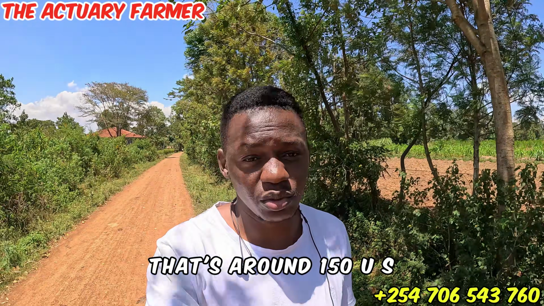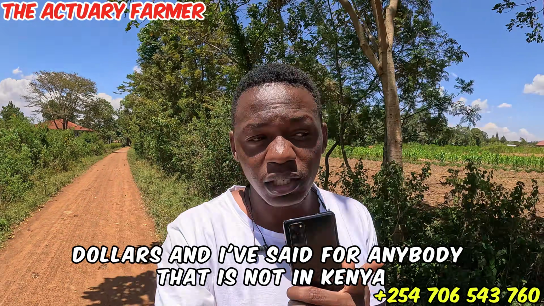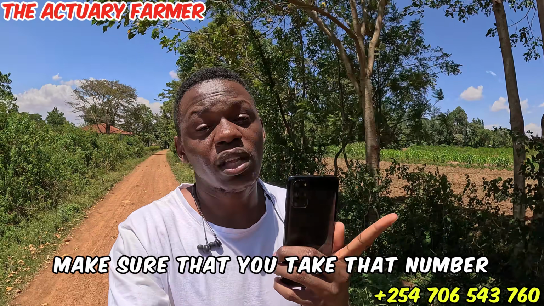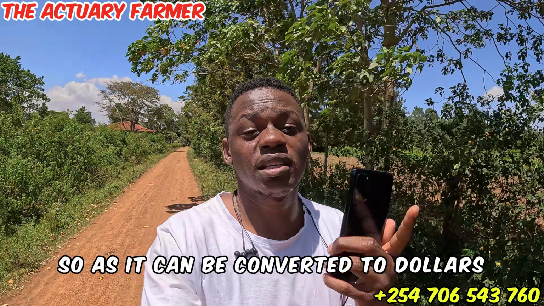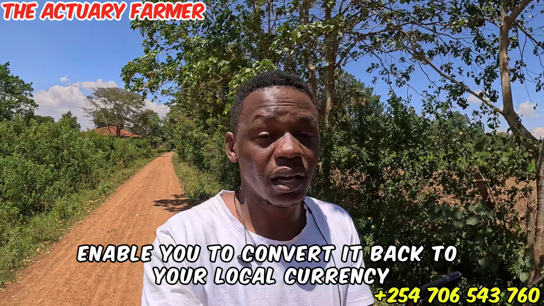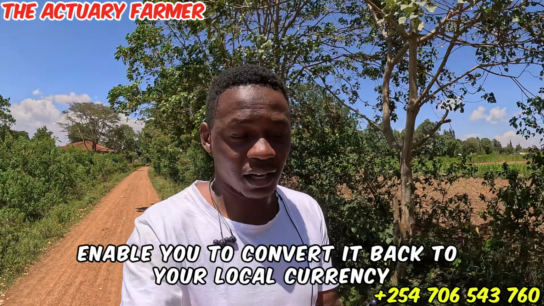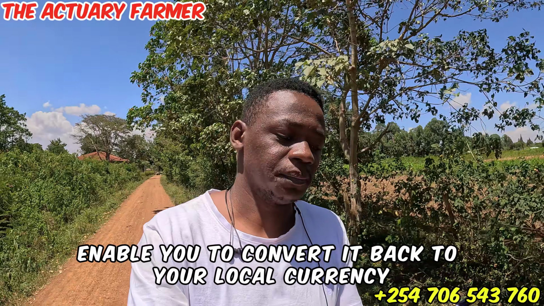That's around 150 US dollars. And I've said, for anybody that is not in Kenya, make sure that you take that number and divide it by 129 or 130, so that it can be converted to dollars. Then you can convert it back to your local currency.